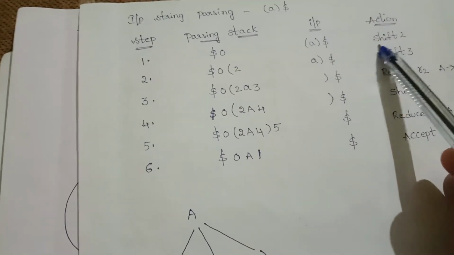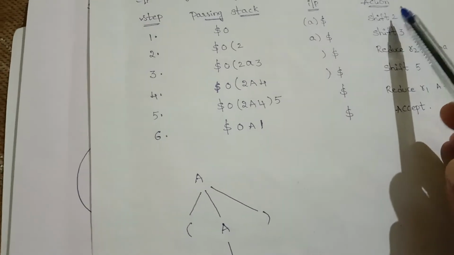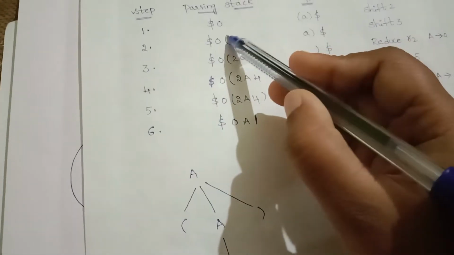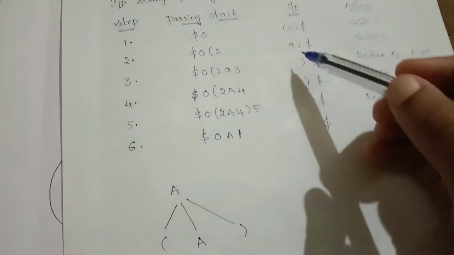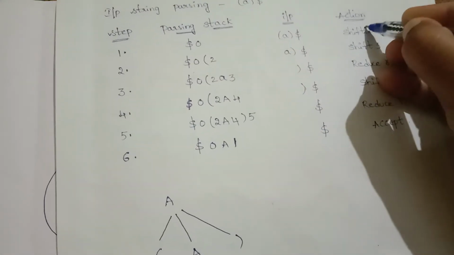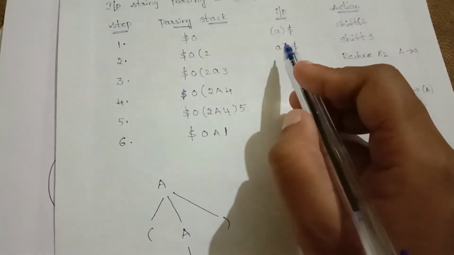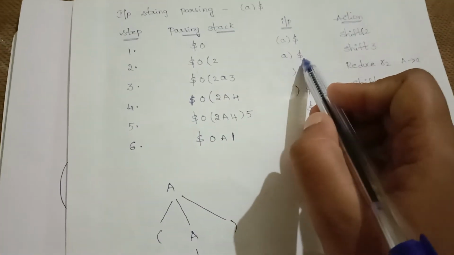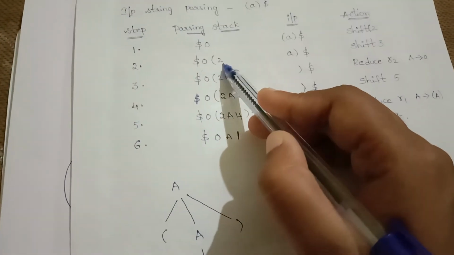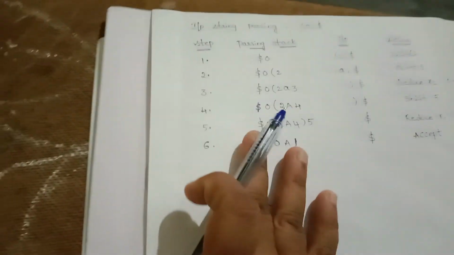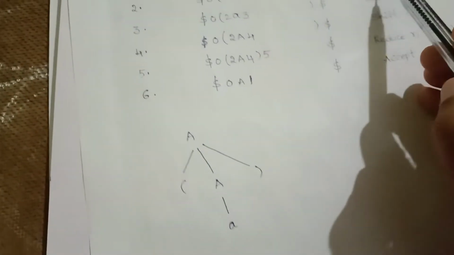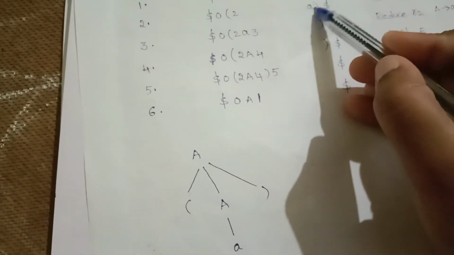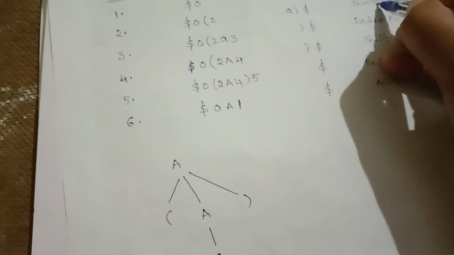S is nothing but shift 2. So the left parenthesis and 2 are shifted here. Next, whatever remaining is there, we write here. Now again consider 2 on a, check this from the table, shift 3. So shift a and 3.